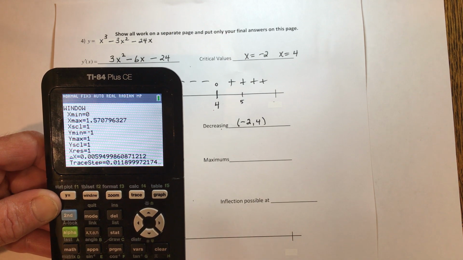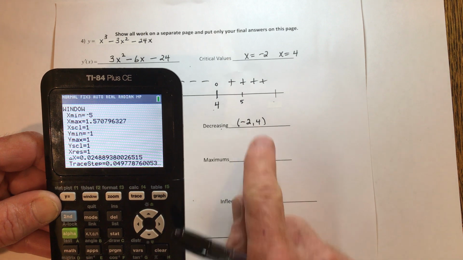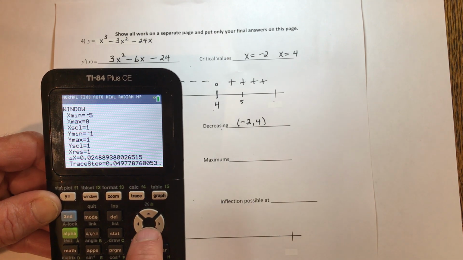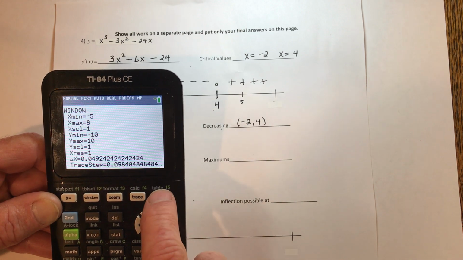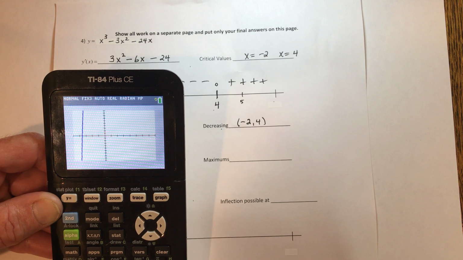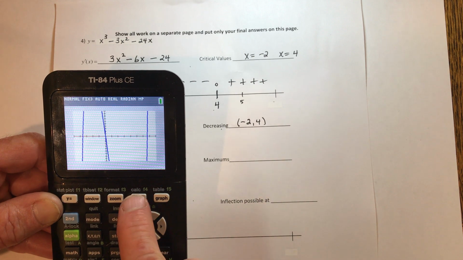And I need the window to go, let's say from negative 5 to, I need to go past 4. I'll go to 8. And for the y values, I don't know what to put, so I'm just going to put negative 10 to 10. And then take a look at the graph. Whoa, it's off the screen. So my guess of negative 10 and 10 wasn't that great.